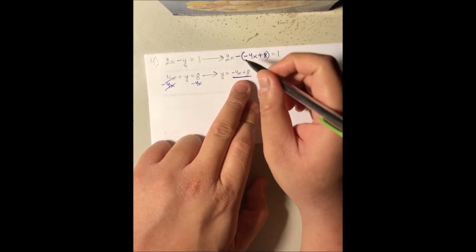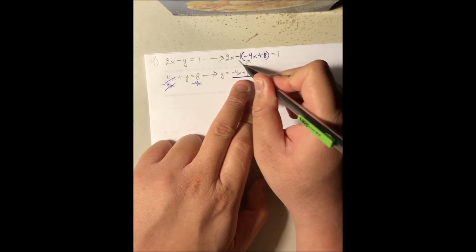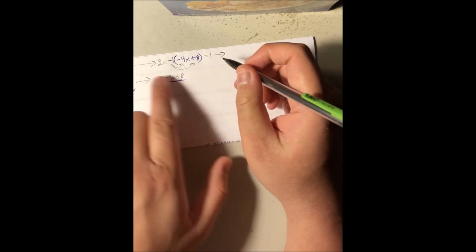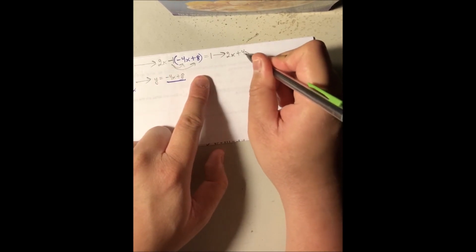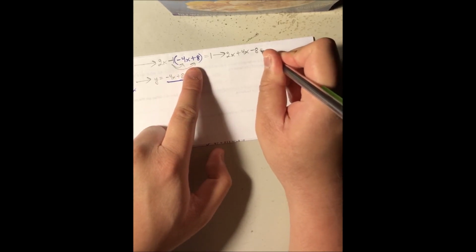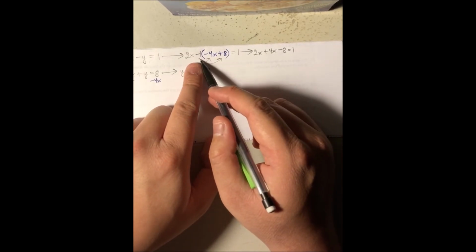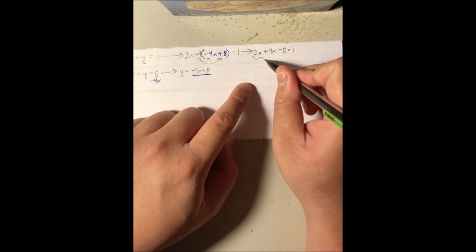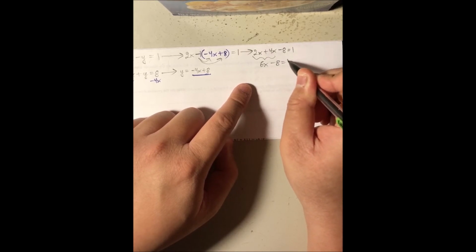So with the invisible negative 1 on the front, I get to distribute it in. That means my first equation will now be, keeping the 2x, negative 1 times negative 4x is going to be plus 4x. Negative 1 times positive 8 is going to be minus 8, and then equal to positive 1. So with the parentheses right there, when we distribute the numbers in front of it, that's how we get rid of the parentheses. Now combining like terms on the left, I got 6x minus 8 equal to 1.